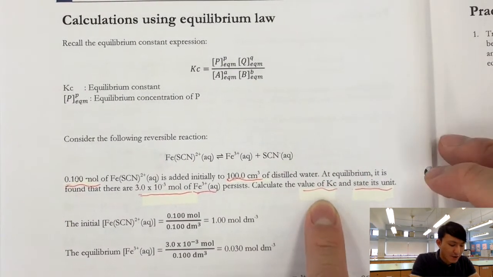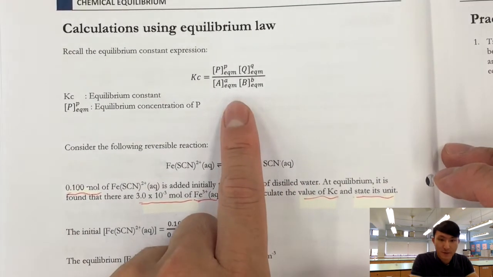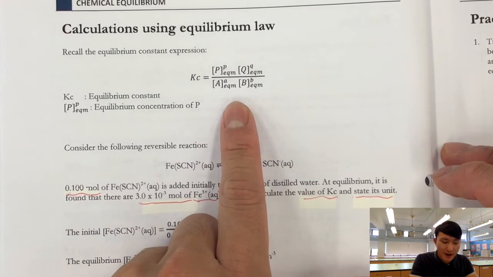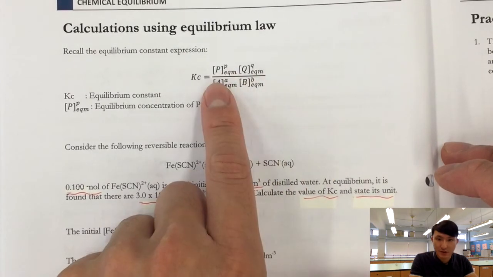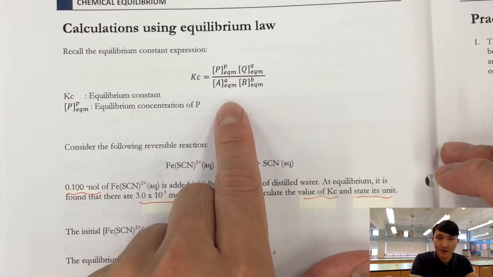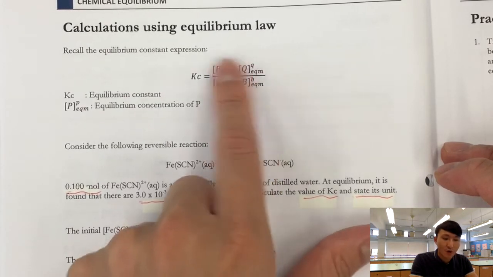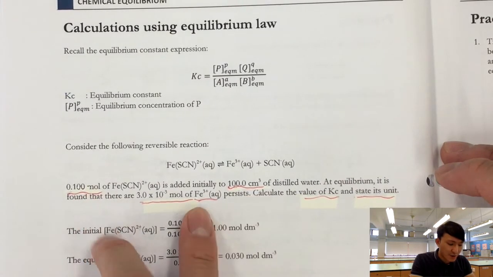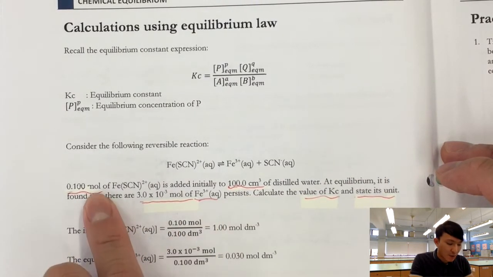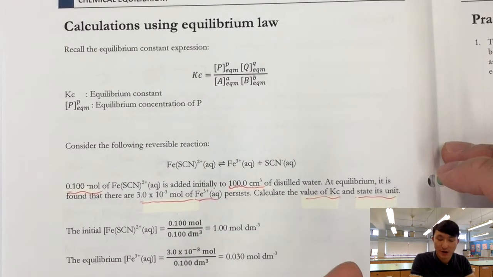Now you can tell, if you are going to calculate the Kc, you are going to use the equilibrium constant expression, and from there you are going to find out all the equilibrium concentration of the chemical species. You sub into this equation and then tap the calculator and find out the answers. So we need to look for all these equilibrium concentrations. Now from these given information, they are in moles and volume, so perhaps we can convert it into concentration first.